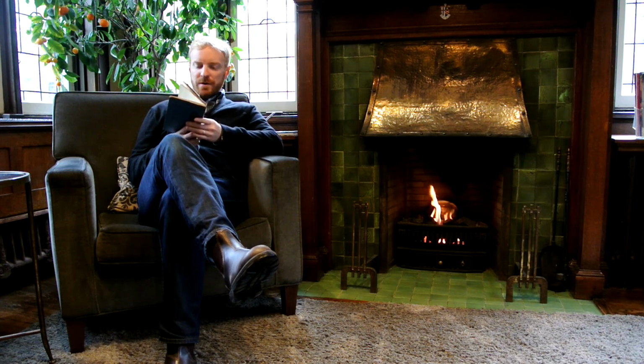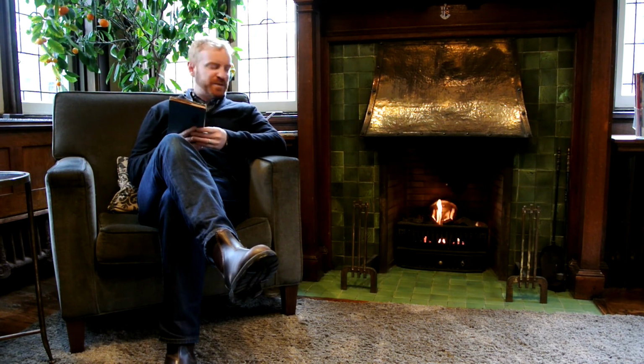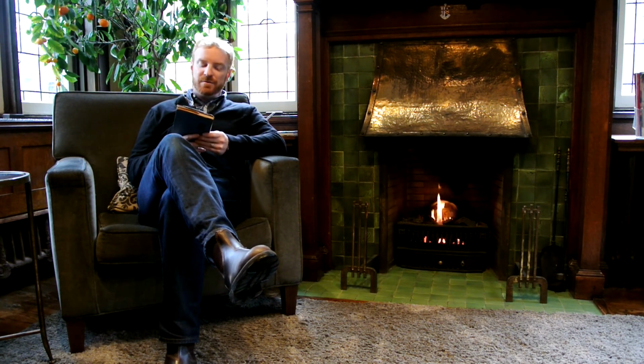There's nothing I like more than reading a good book beside a fire on a rainy afternoon.